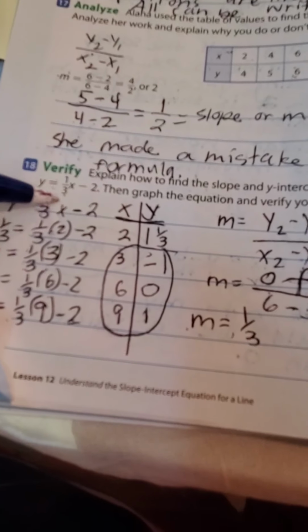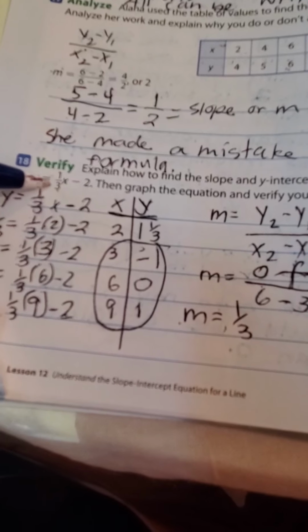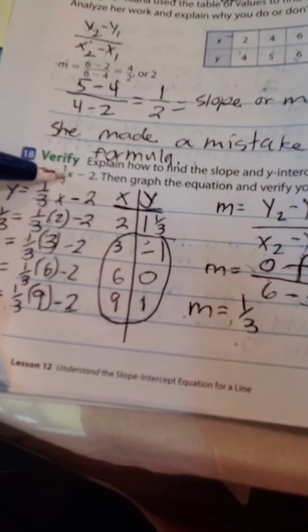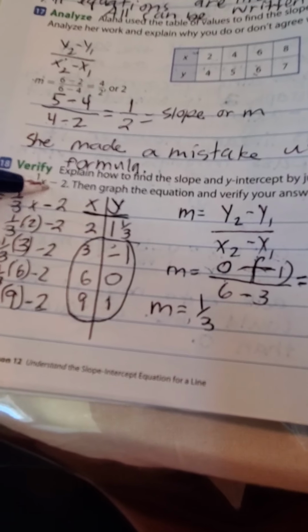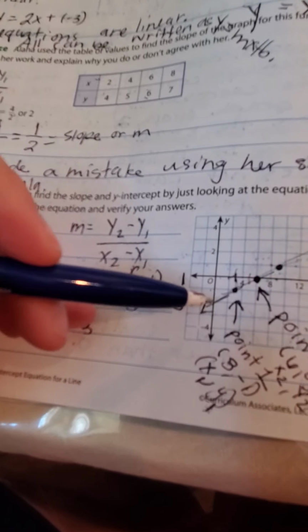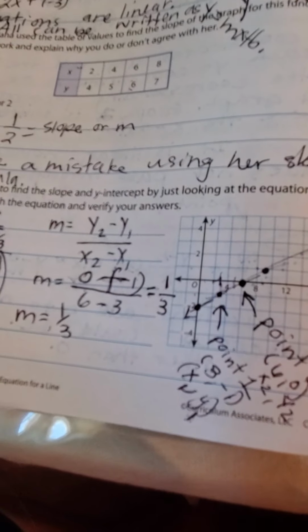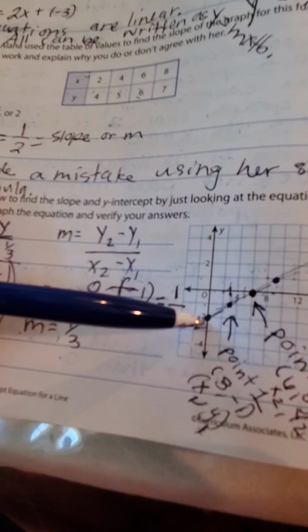It also matches what I have over here in this equation. So just by looking at this equation, I should have said, oh yeah, the slope is 1/3, and my y-intercept is going to be negative 2. So then we can check that on our graph as well. Are we going to have a point at negative 2? Yes, we are. You can see that the line goes through that. So we have our point on the y-axis at negative 2.